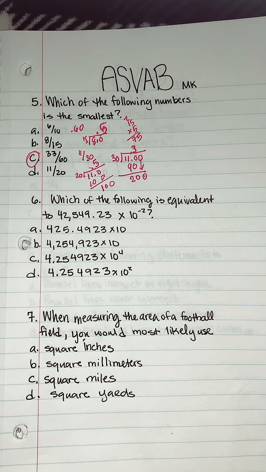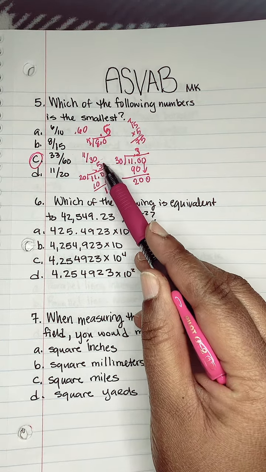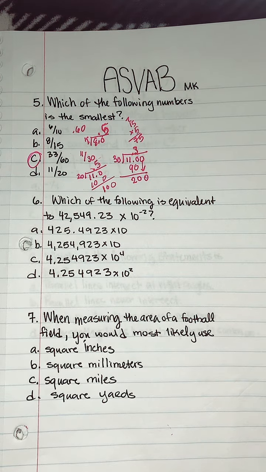C and D are literally the same answer? Not quite, because when you divided this one, this was 0.5 and this was 0.3. They're off a little bit.